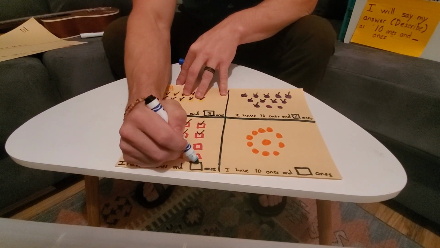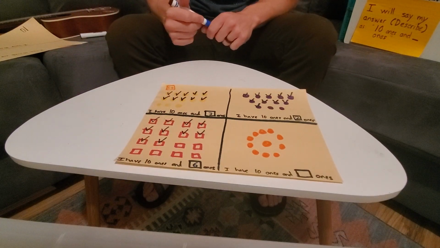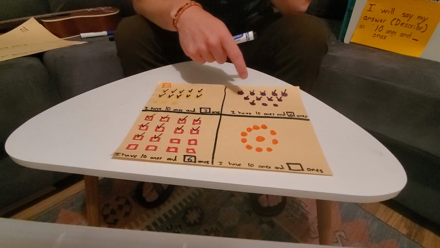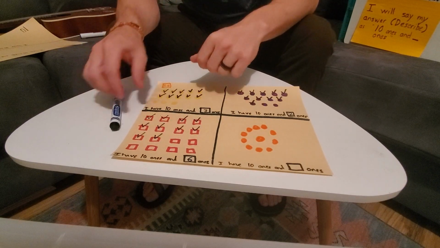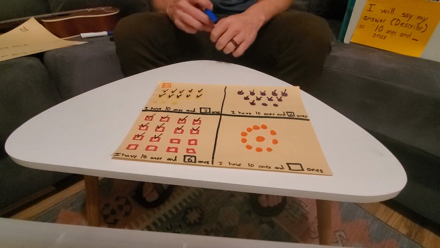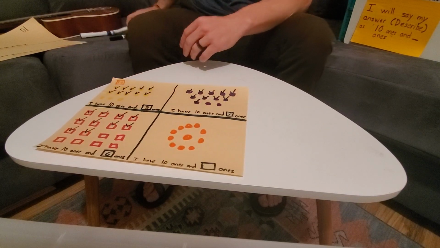Right. Monkey tail needs to mix. That's the way we make a 6. So it says I have 10 ones and 6 ones. You're exactly right. 10 ones and 6 ones. Great job. And our last picture is a circle of some orange balls.